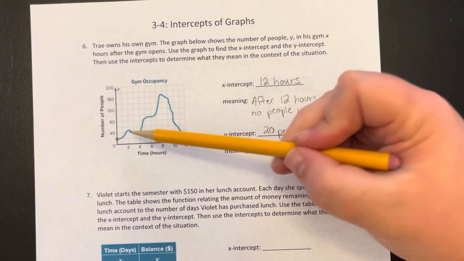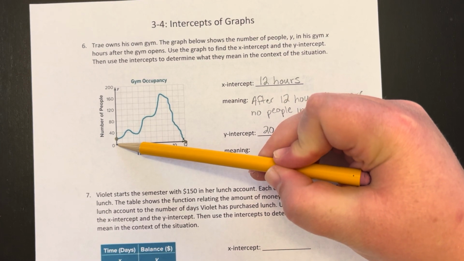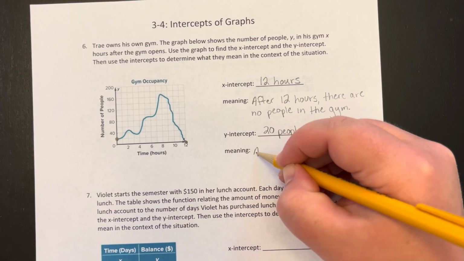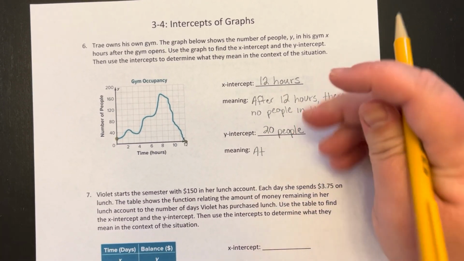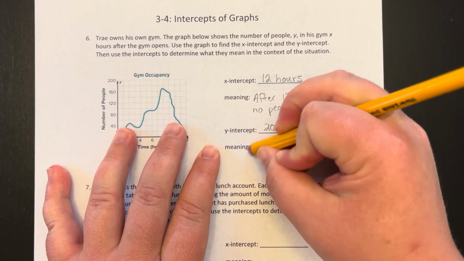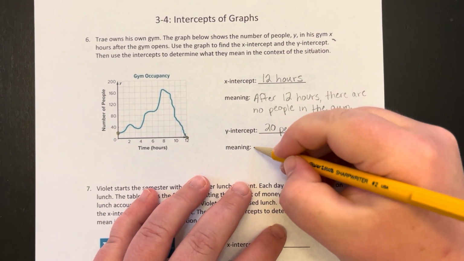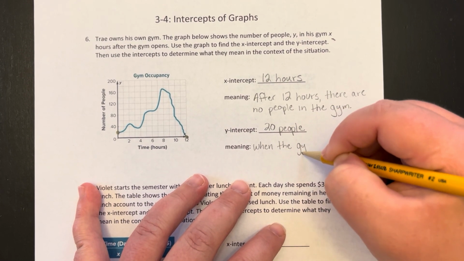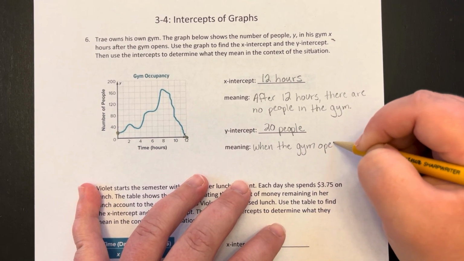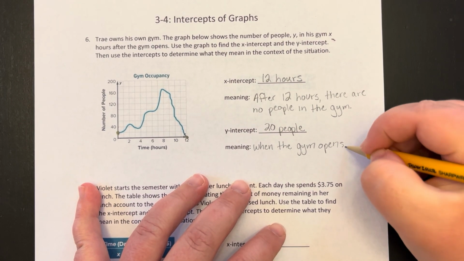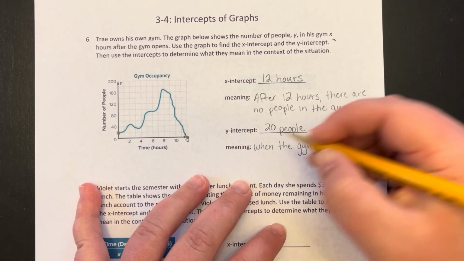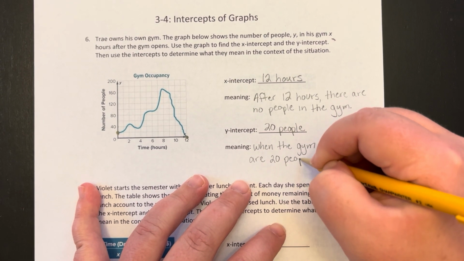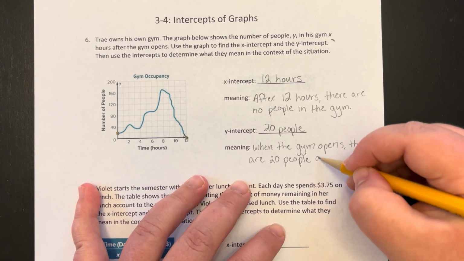Now on the flip side, at hour 0, which would be when the gym opens, there were 20 people in the gym. So at the start, or well, let's say when the gym opens, there are 20 people at the gym.